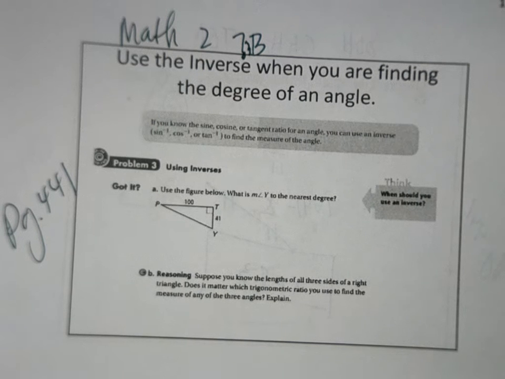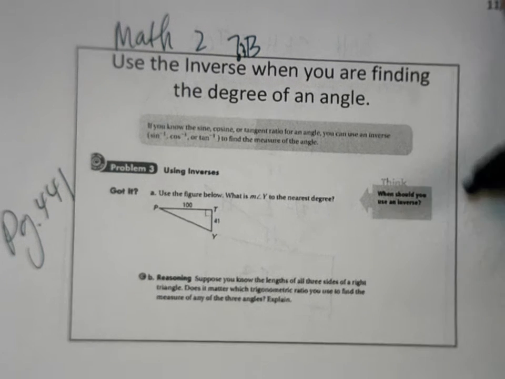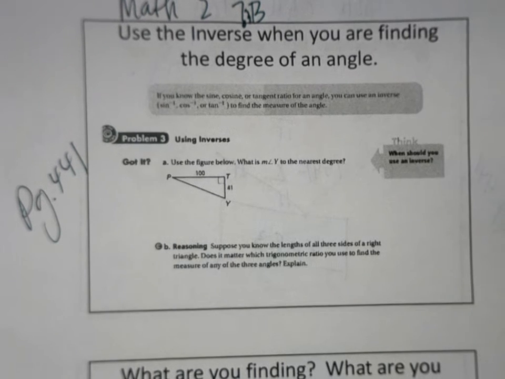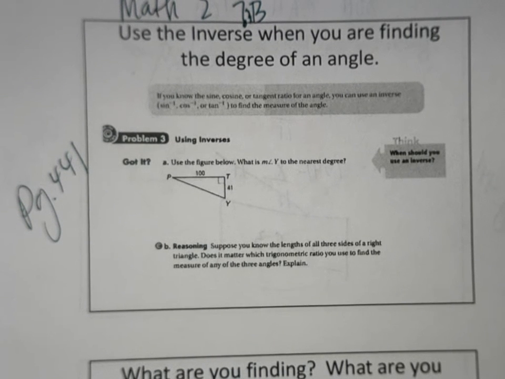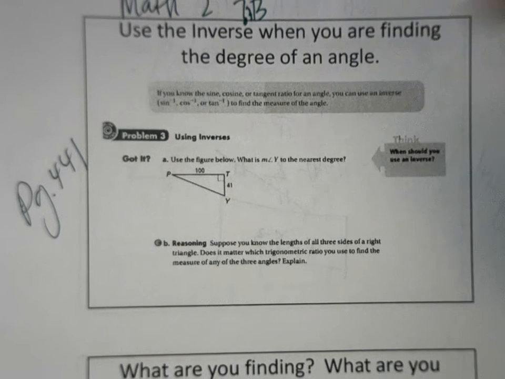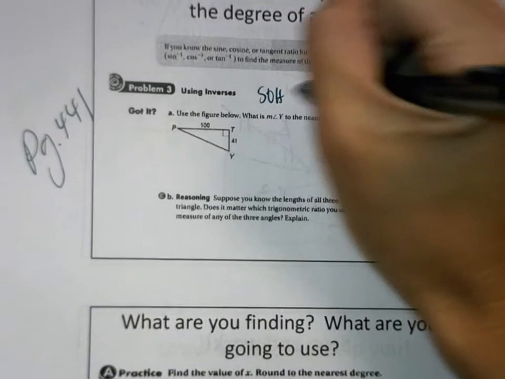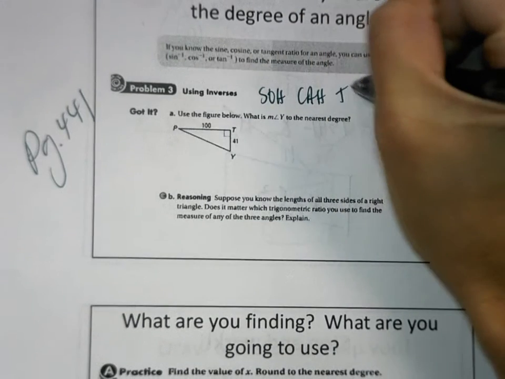Math 2, Unit 7.3b notes for today. So today, it's the same idea. It's just that sometimes we're going to find the degree versus finding a side length. Okay? So remember on anything when we are going through it, I want you to write out your SOHCAHTOA.